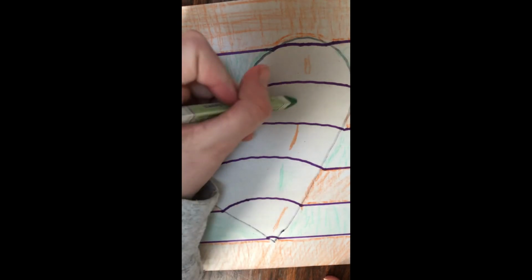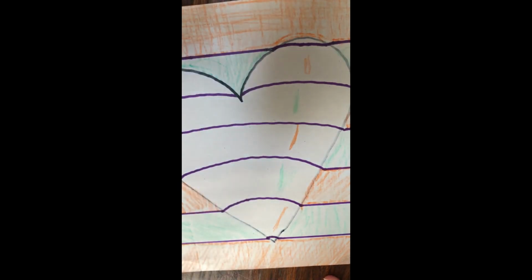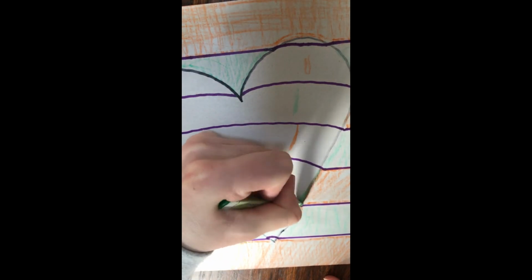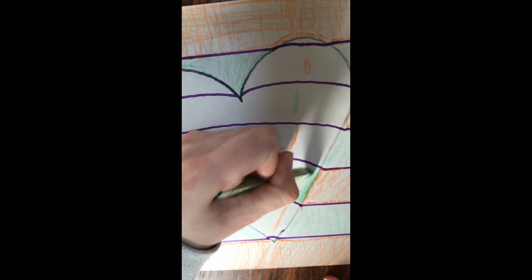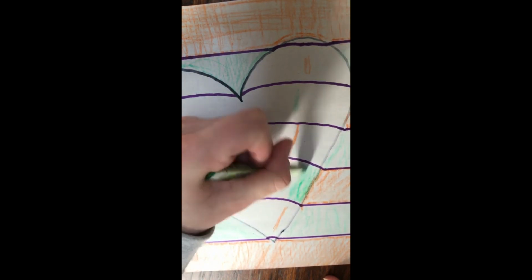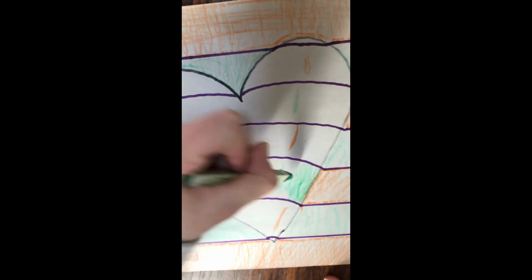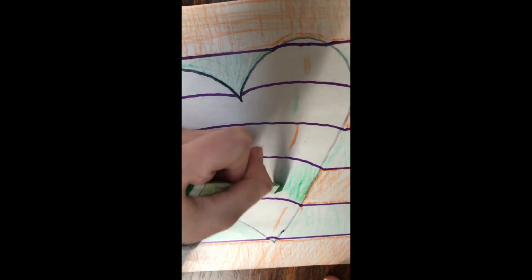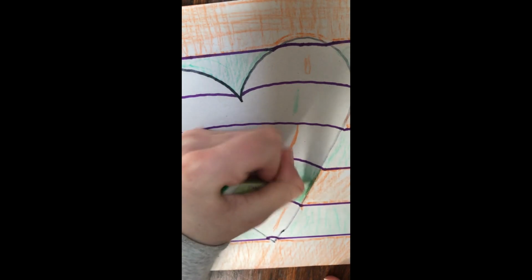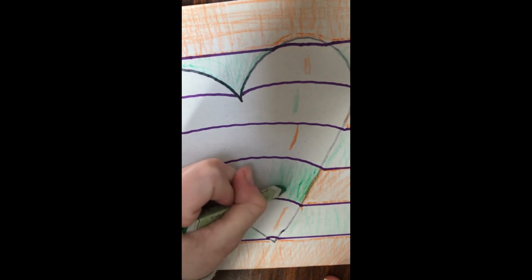To really make the heart pop, we are going to use shading, and with the crayon or whatever you are using, you're going to make the outer edges darker, and as you get closer to the middle of the heart, you make it lighter. And that will make it look like maybe there's a shadow on the edges of the heart because it's popping out.